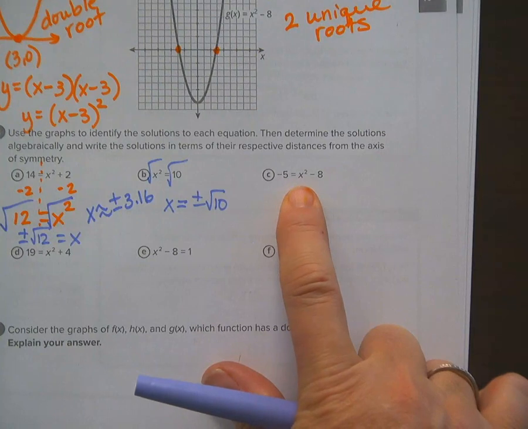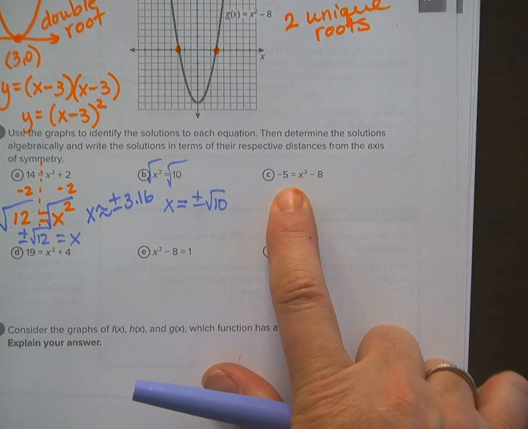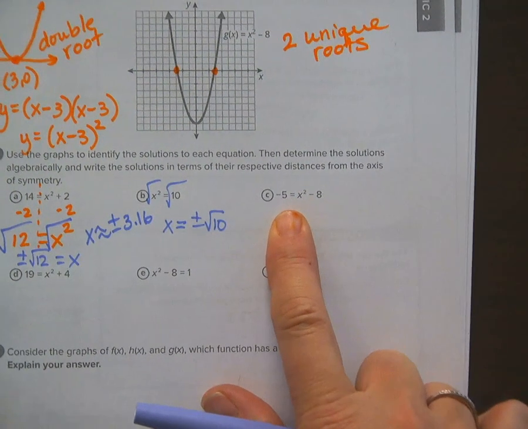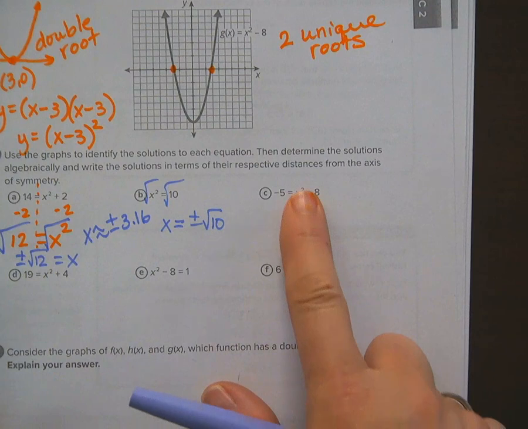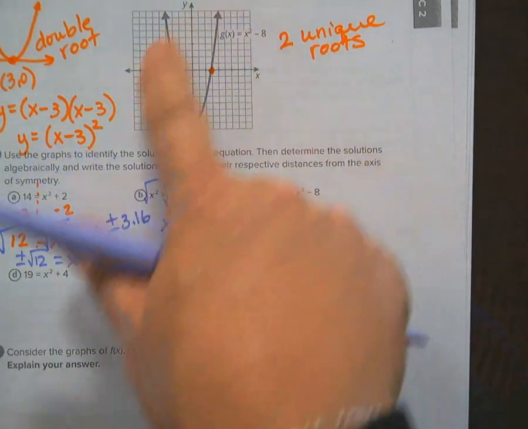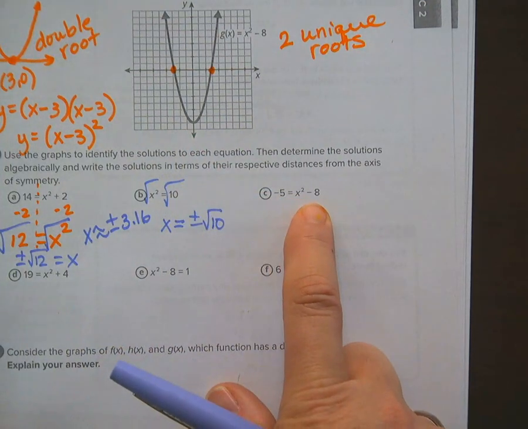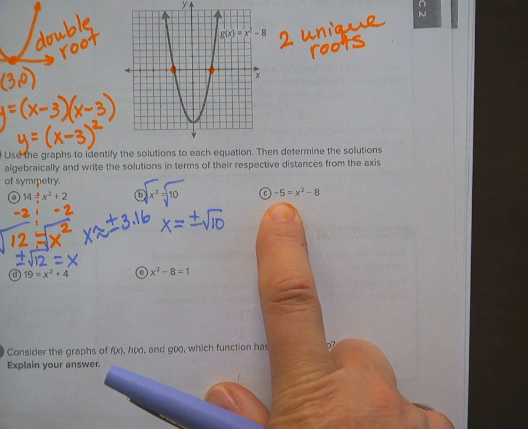Question C. When is x squared minus 8 equal to negative 5? Zach, what are we going to do on the graph? How are we going to show on the graph when x squared minus 8 equals negative 5? Gigi?